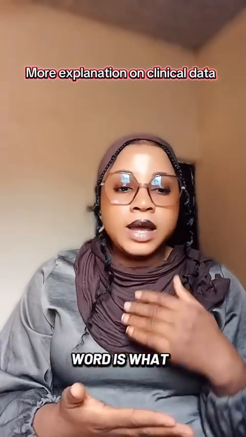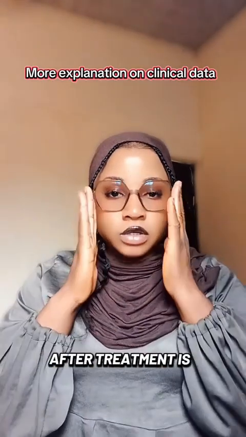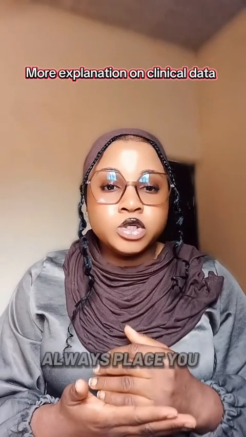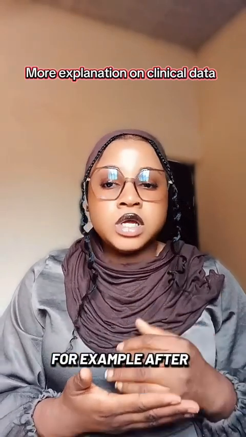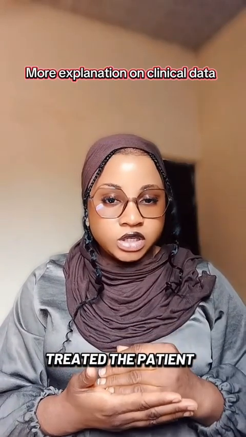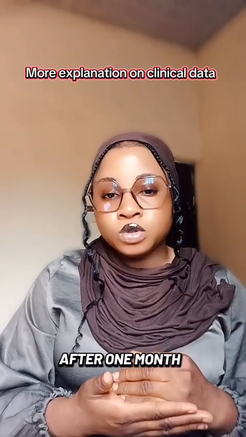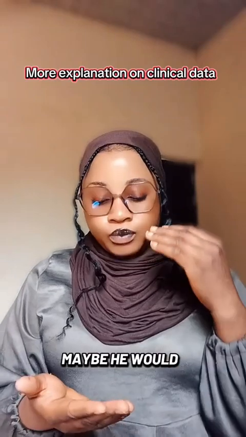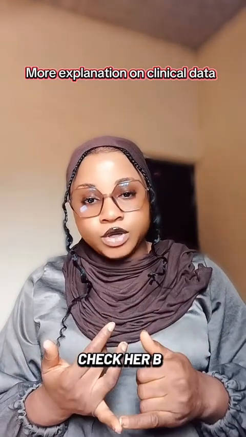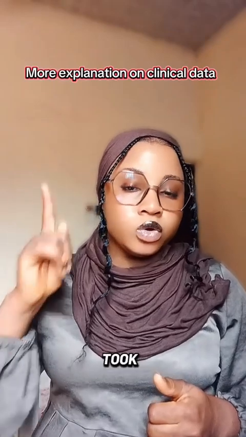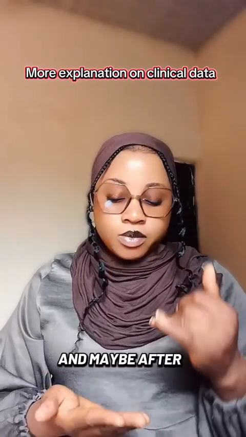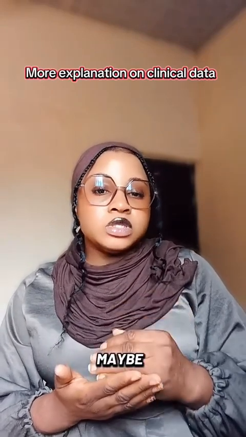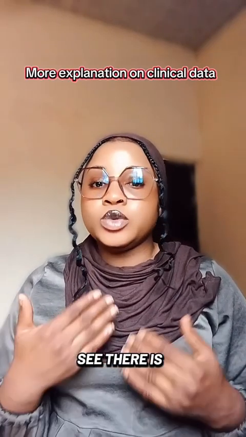Now the fourth one is what happened after treatment. What normally happens after treatment is just follow up. As a hypertensive patient, the doctor would always place you on follow up to monitor your BP. For example, after the doctor has treated the patient, he would ask the patient to come back after 1 month so that he would evaluate all the treatments that she has undergone. He would want to check her BP to compare with the last BP he took. The last BP was 170 over 100, and maybe after 1 month that she came back to the hospital, it has been reduced to maybe 130 over 85. So you see, there is improvement in the treatment.